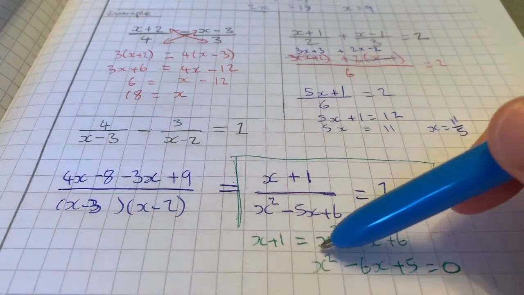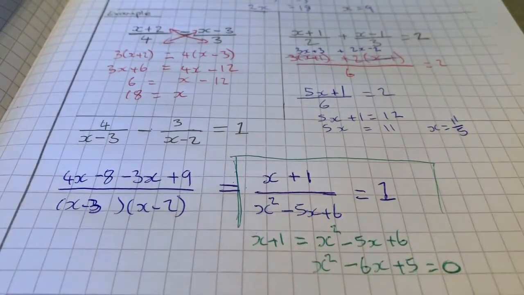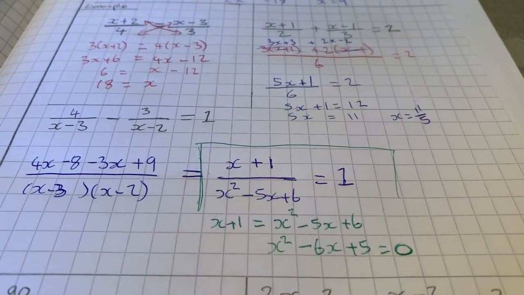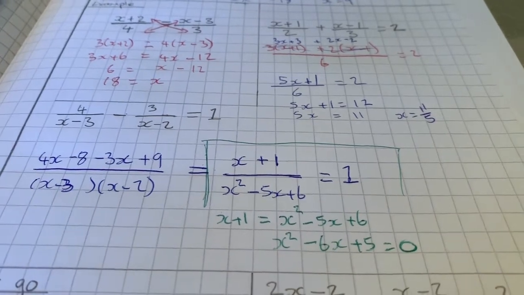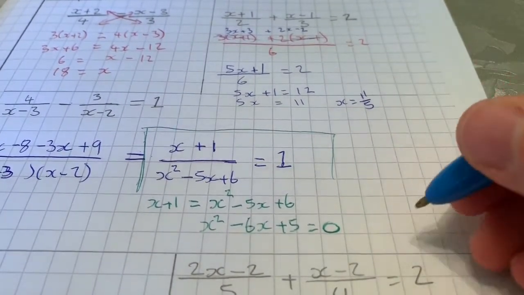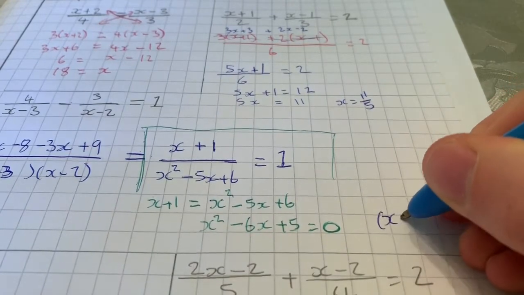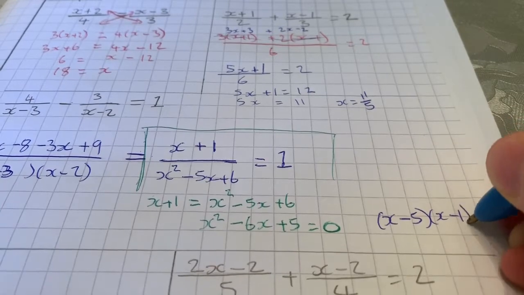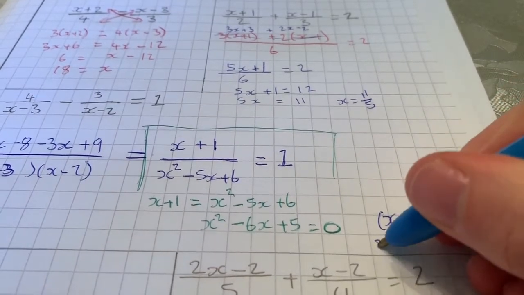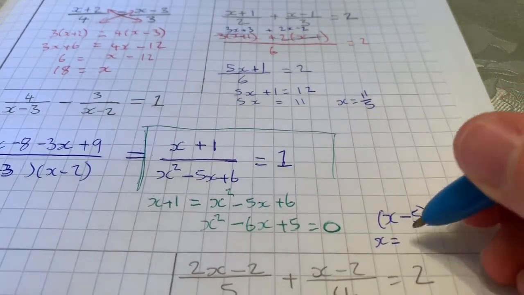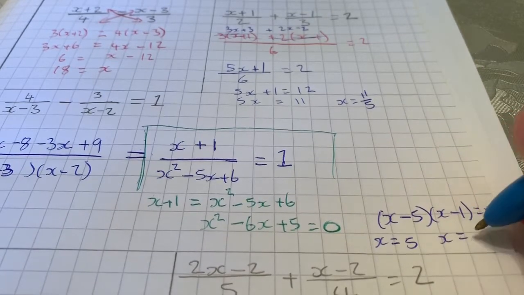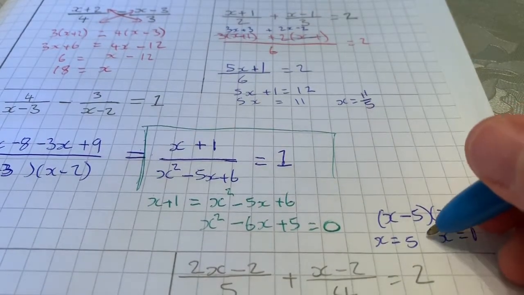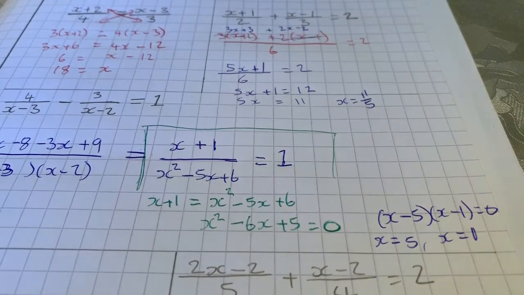Now here it's just about factorising, so you're factorising that x squared - 6x + 5. So putting it into 2 brackets, you can do that. I'm going to do it over to this side here now. That will give you (x - 5)(x - 1) equals 0. So that means x equals 5 and x equals 1. So they are your solutions to this one.